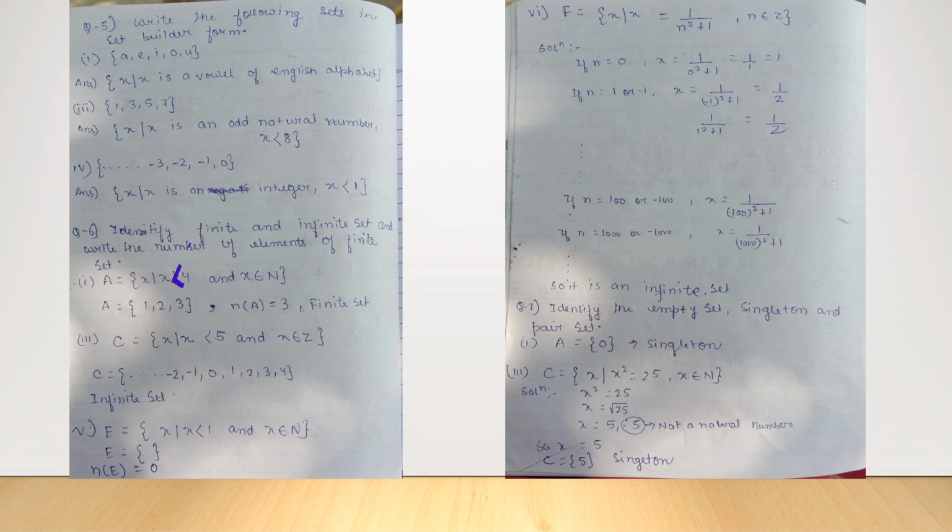Third part, {1, 3, 5, 7}. It can be written like this: {x such that x is an odd natural number and x is less than 8}.